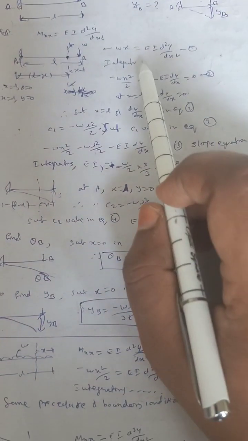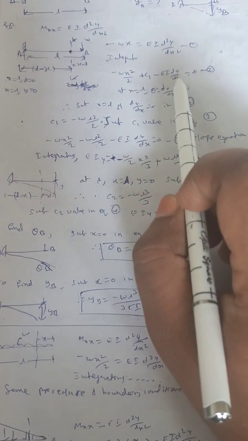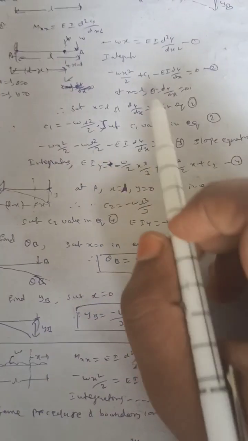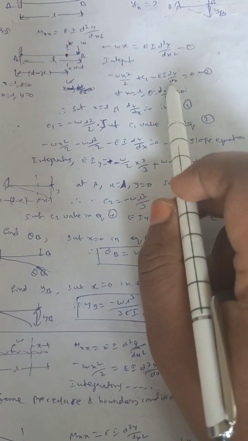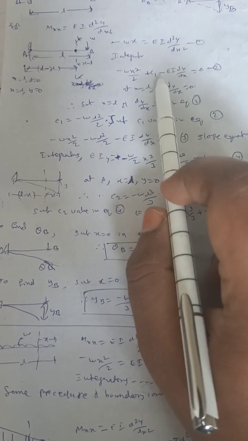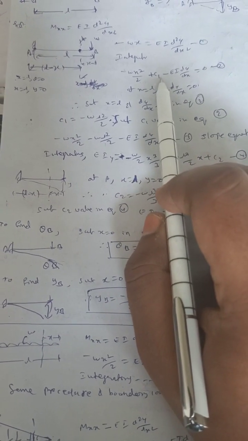Now integrating this equation I will get equation 2, and I will get a constant here, C1. Now this is a slope. Integrating the above equation, we will get slope equation. This is slope equation, but C1 is unknown. To find C1, we will use the boundary conditions.